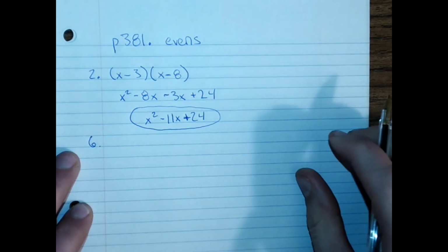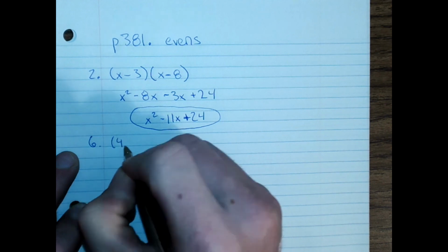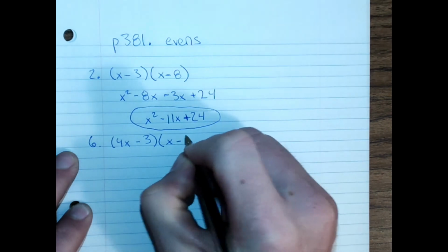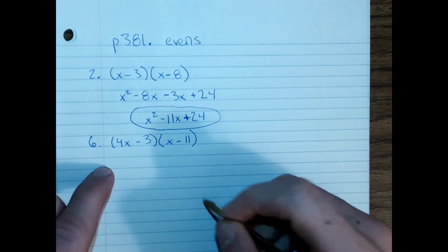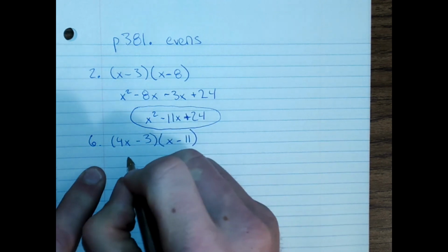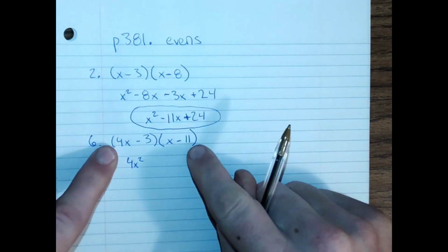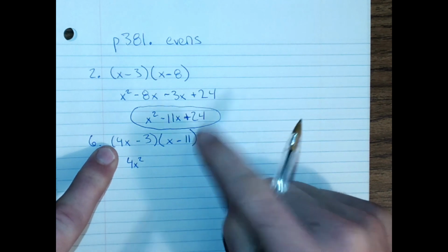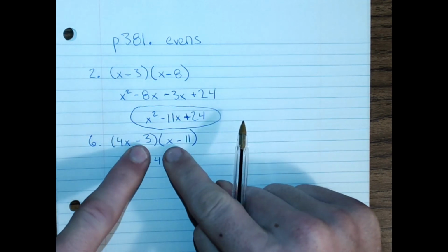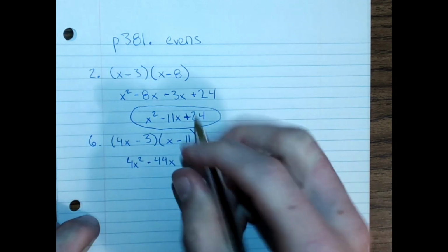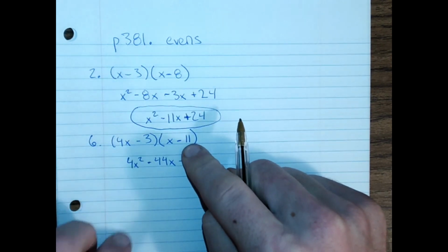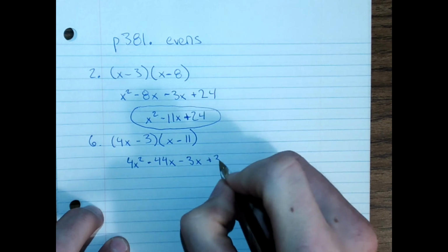Number 6 is not much different. It just looks a little scarier because there's a coefficient in the mix with the first term. But you still follow the same pattern. First, 4x times x, 4x squared. Outer, 4x times negative 11, negative 44x. Inner, negative 3x times x, negative 3x. Last, negative 3 times negative 11, positive 33.